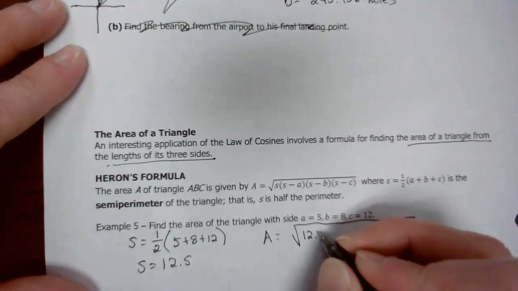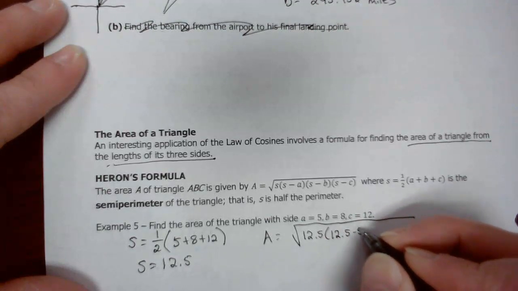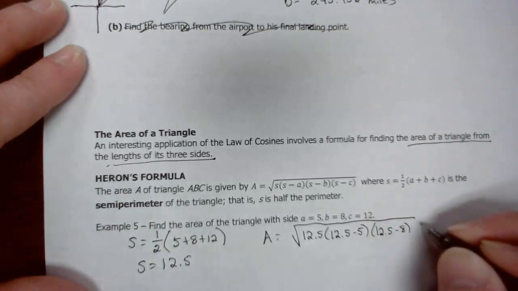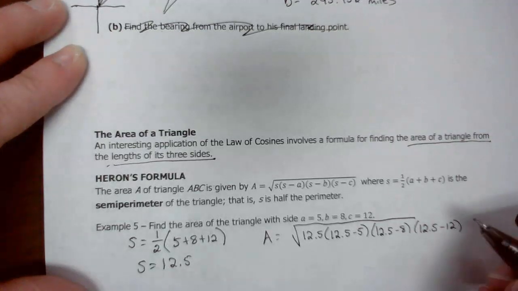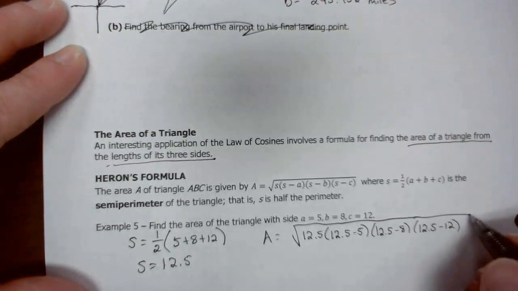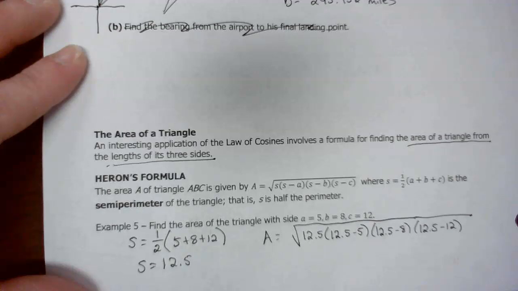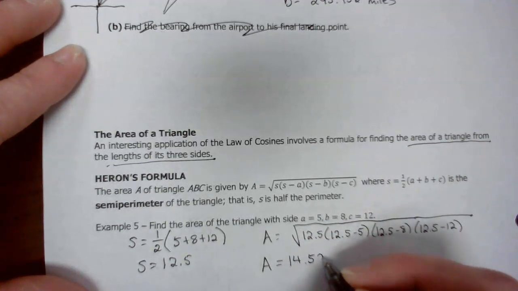So 12.5 times 12.5 minus 5 times 12.5 minus 8 times 12.5 minus 12. And we would just plug that straight in the calculator. So I'm going to go off to the side and plug that in the calculator, and I end up getting the area is 14.524.